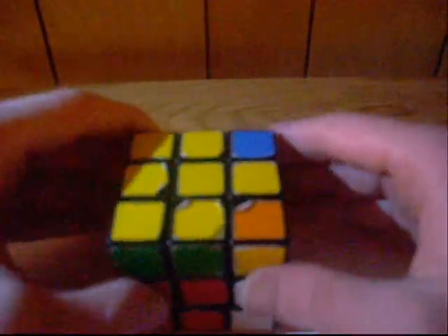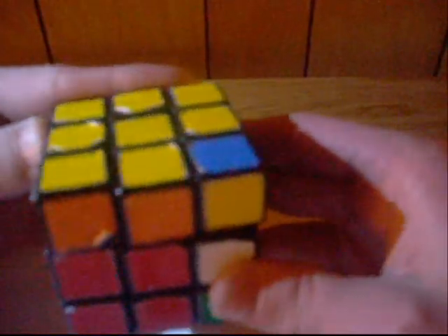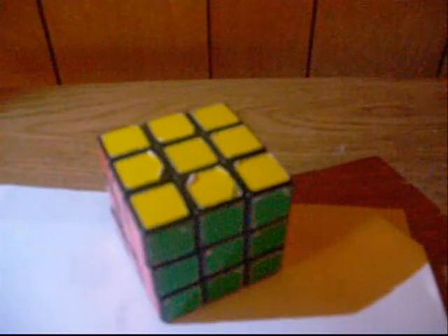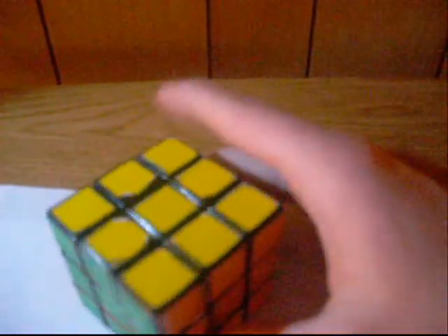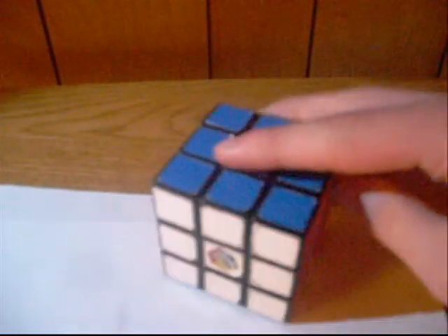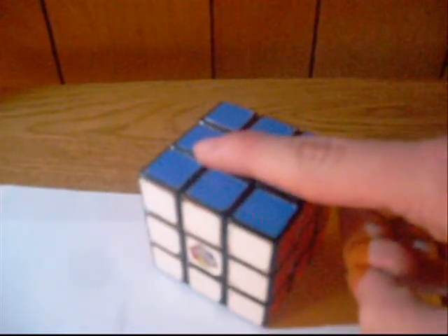And then do the algorithm again. 2, 3, 4. And then turn the top layer again. Do it again. And then just turn the last layer, and your cube will be solved if you did it right. If you did not do that last step right, then you did not pay attention.